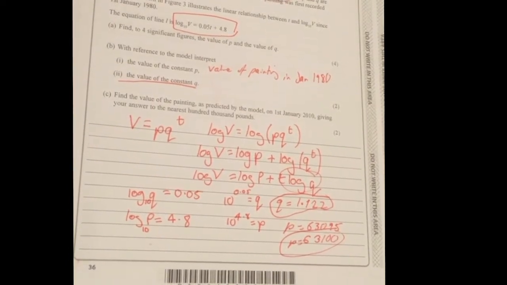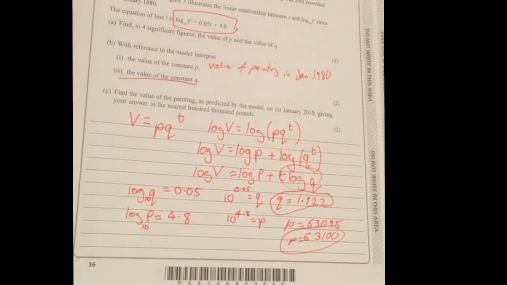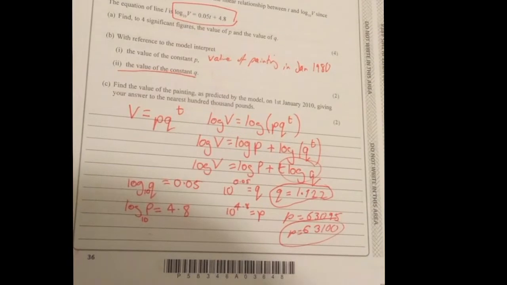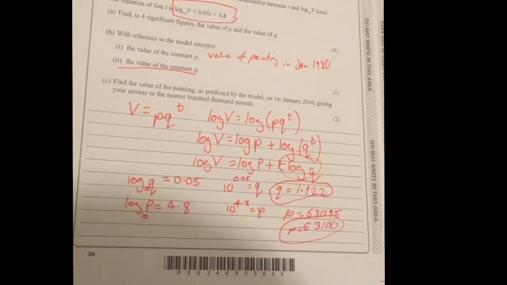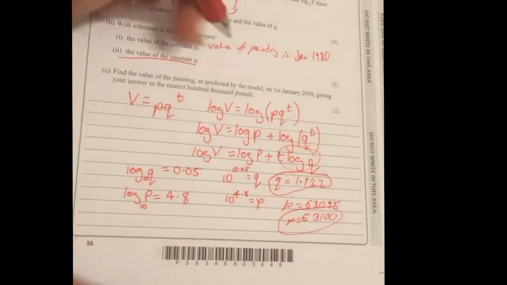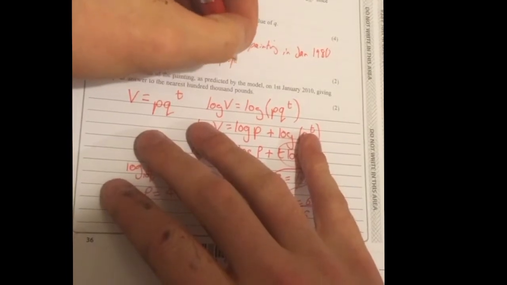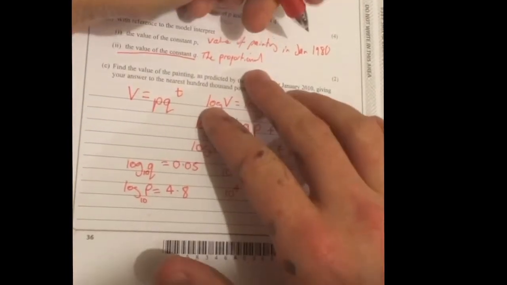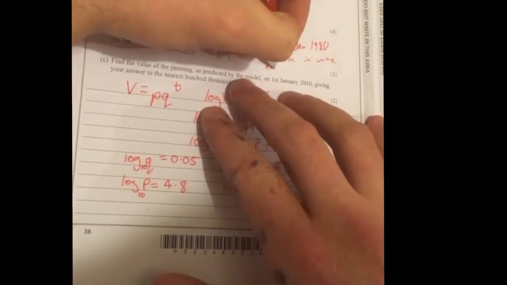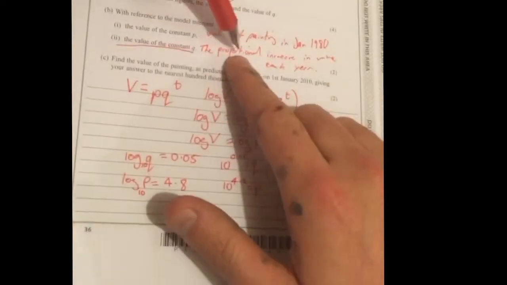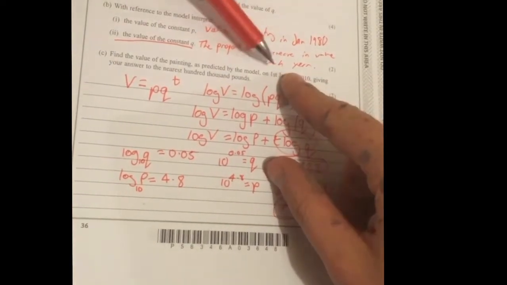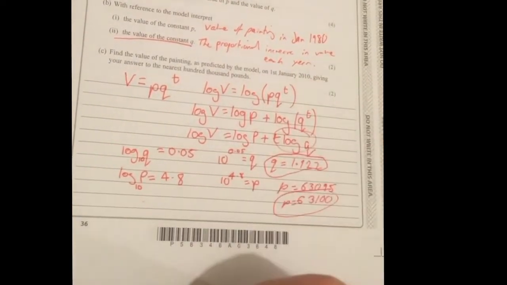Remember, gradient is the rate of change of y with respect to x. So it's how whatever this is changes with respect to this. If you read through, it's going to be the rate of change of the value, so how quickly the value changes with respect to the number of years since. So we can say it's the proportional increase in value each year, because we're increasing our log v each year, because t is measured in number of years.